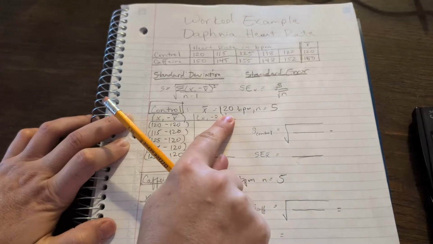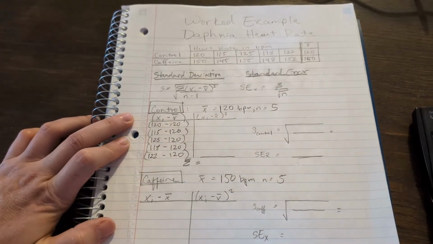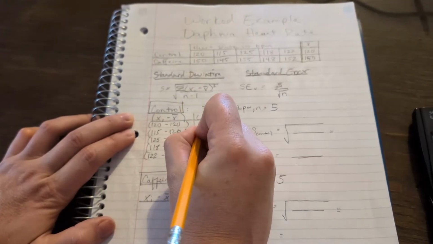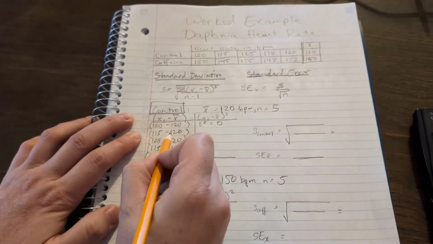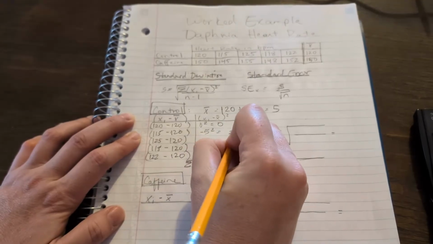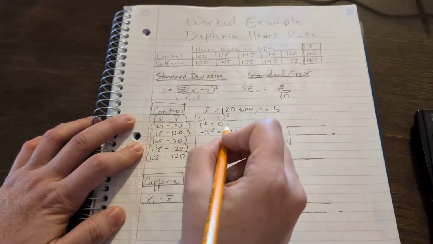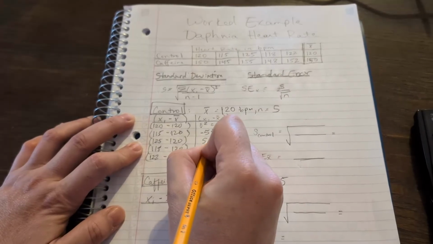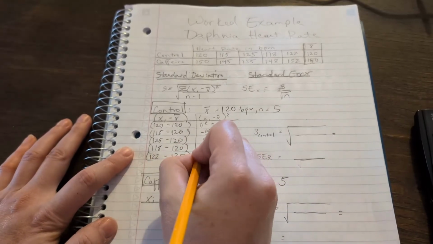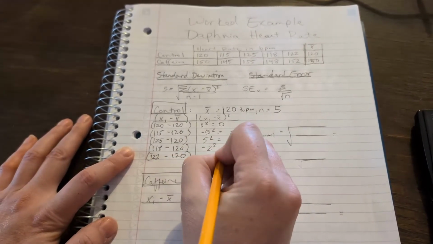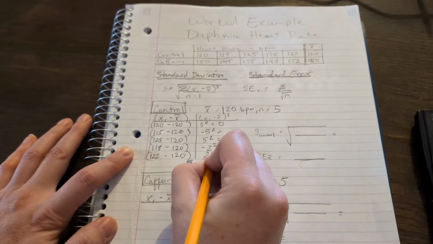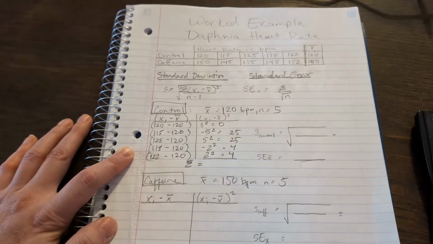Then we're going to square it. This is nice because it gives us all positive numbers. So 120 minus 120 is 0. 0 squared is 0. 115 minus 120 is negative 5. Negative 5 squared is 25. 125 minus 120 is 5. 5 squared also equals 25. 118 minus 120 is negative 2. Negative 2 squared is 4. And 122 minus 120 is 2. And then we're going to square that, and that also equals 4.